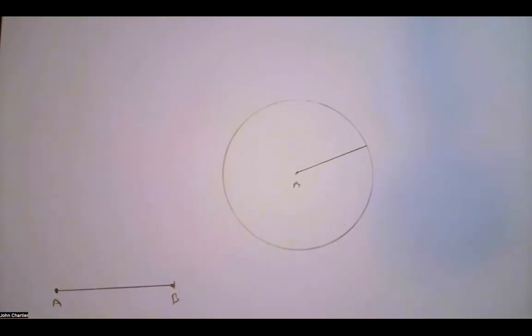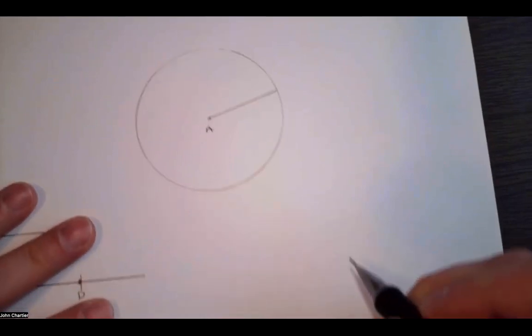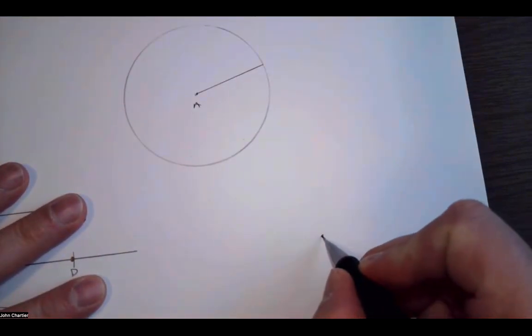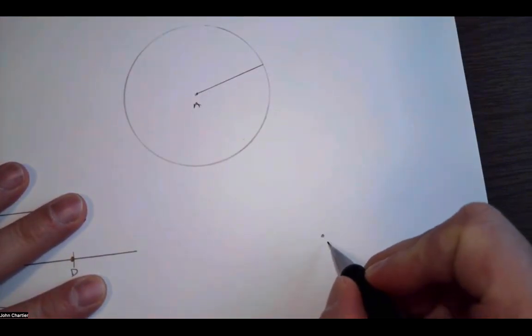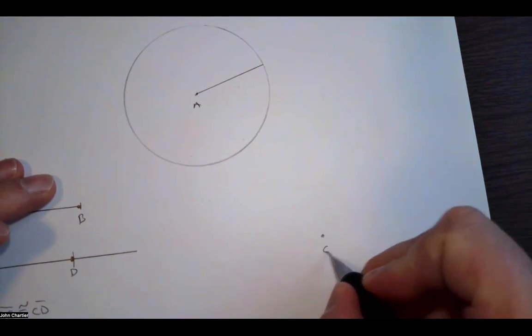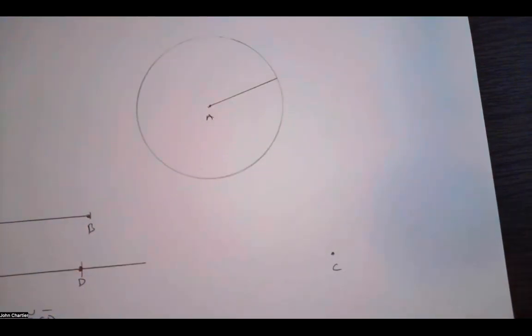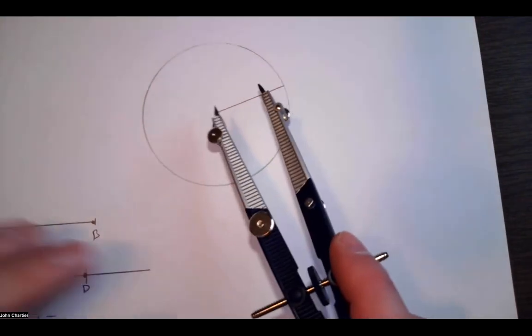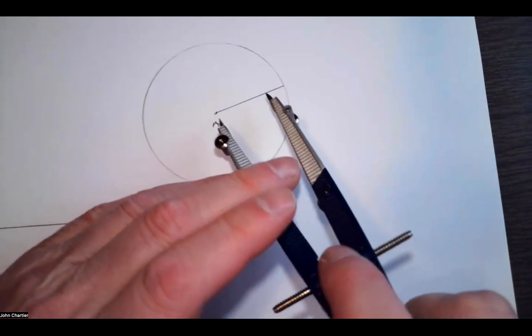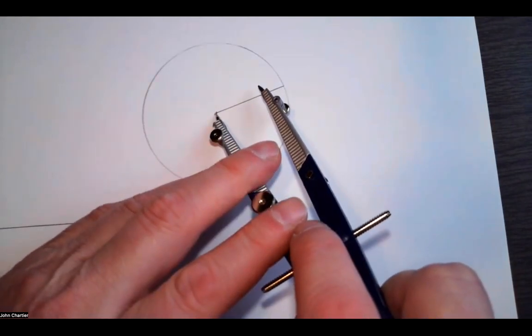So there is my original circle. Step number 1, it doesn't matter where, I'm going to draw it off here, maybe right here, put a new circle. So this is C. So we're going to make new circle C. Step number 2, I have to measure the given radius, or the radius of the given circle. So we just try to be nice and accurate.